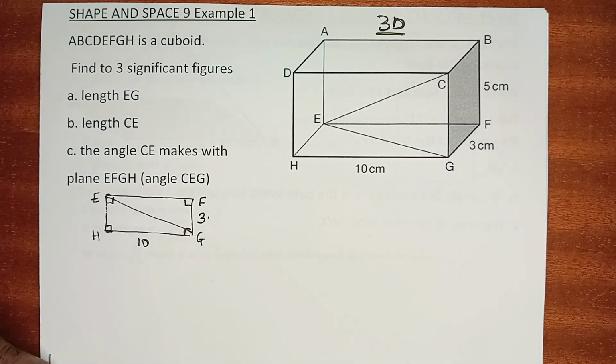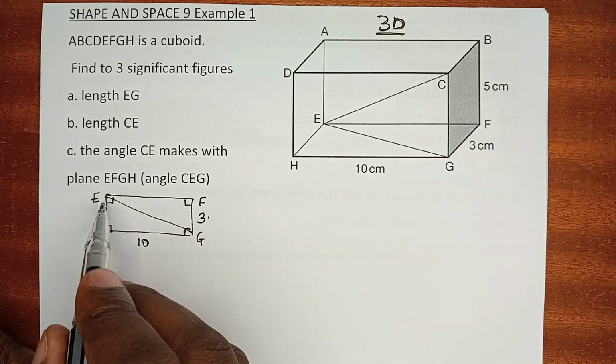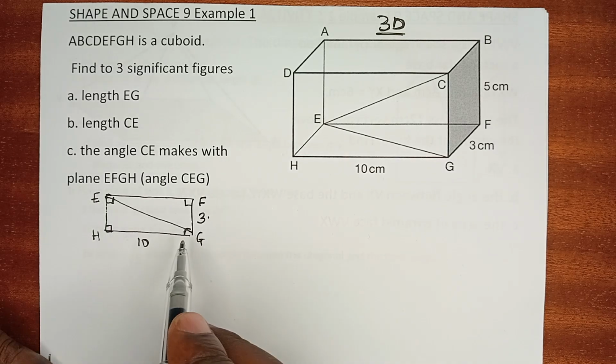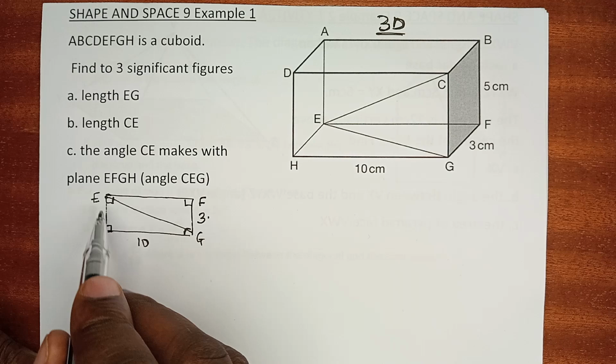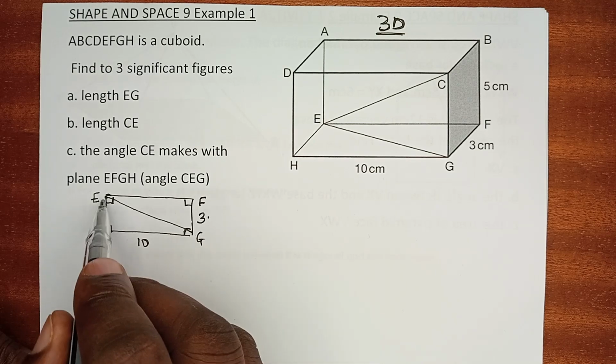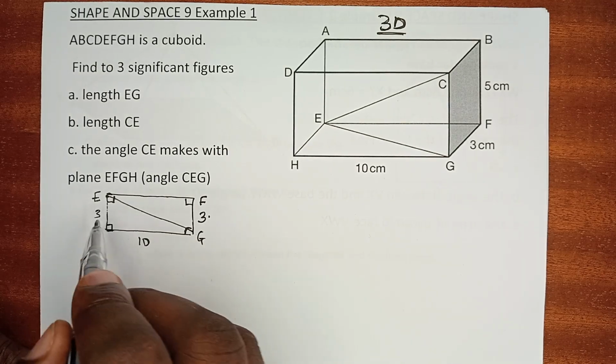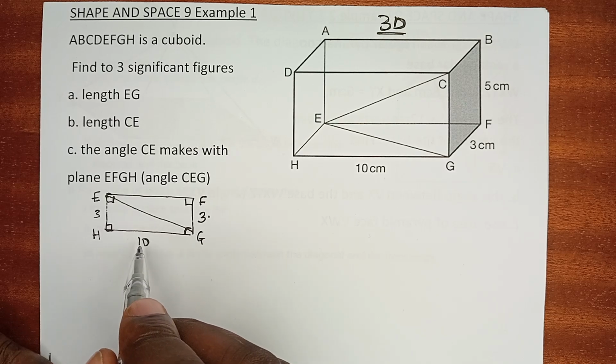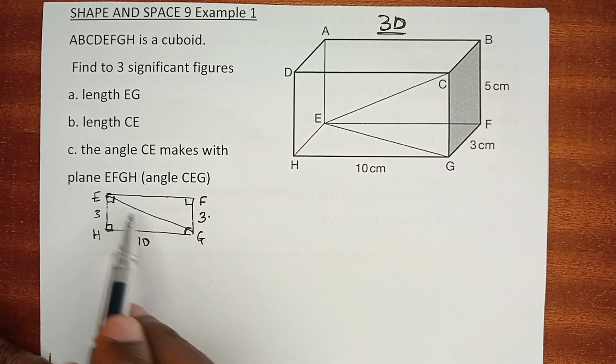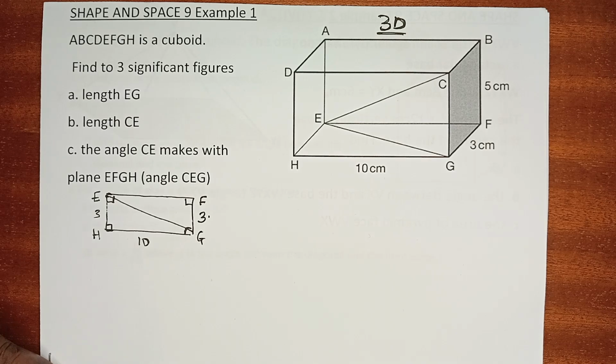So it goes without saying, because we know the kind of approach we can give this question to answer it, we know that EHG becomes a right-angled triangle at this point. And because this is 3 and this is 10, therefore EG becomes the hypotenuse of that triangle. What does that mean?